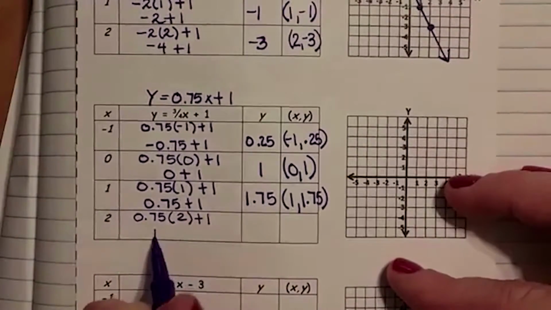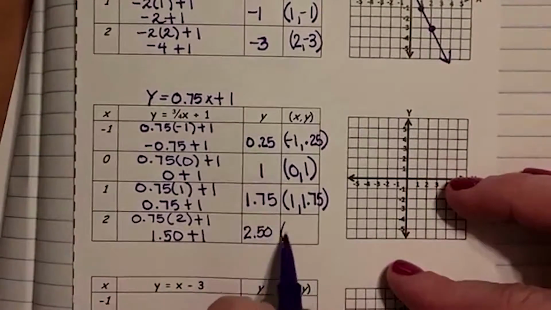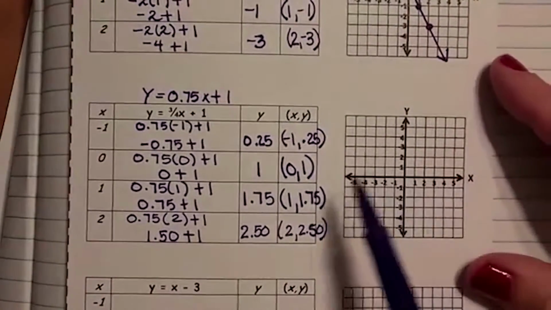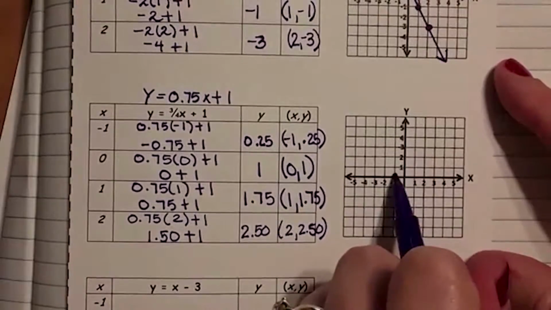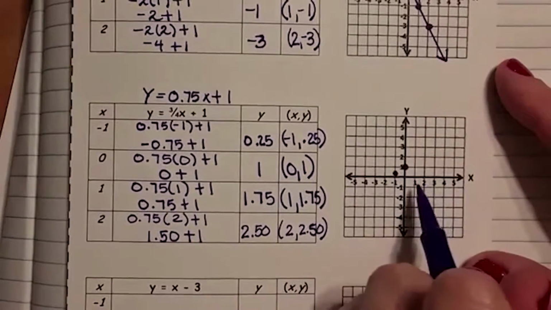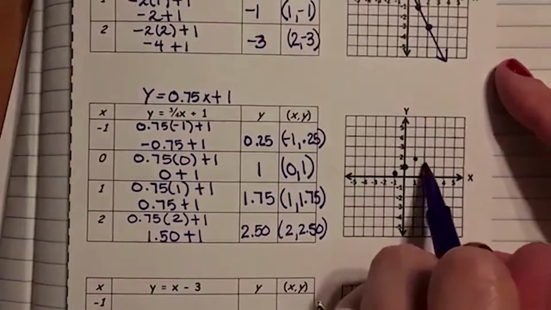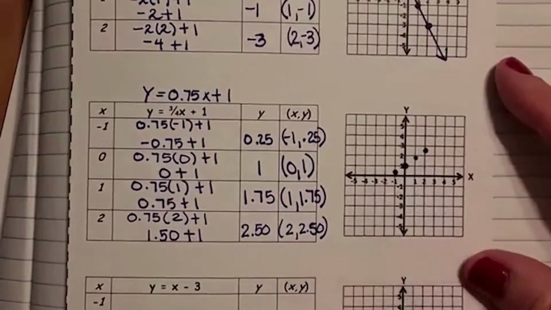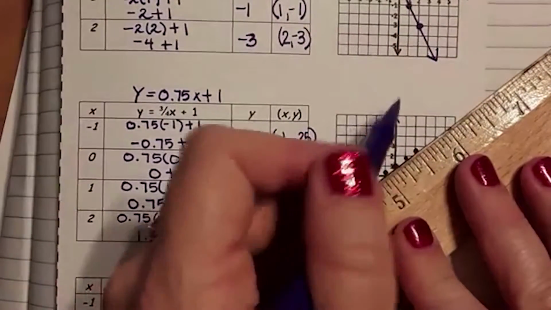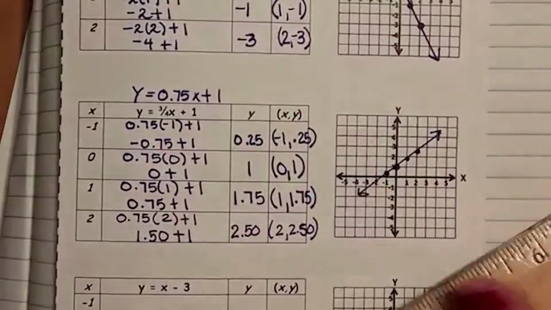0.75 times 2 is 1.50 plus 1, which is 2.50. Okay? So let's graph it. -1 and 0.25, just right above the 0 line. 0, 1. Then we have 1 and 1.75, so close to that 2. And then 2 and 2.50, which is between the 2 and the 3. You're going to graph this, making sure your lines go past the points.